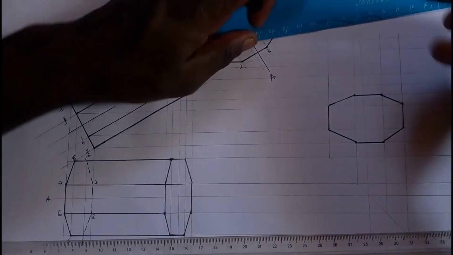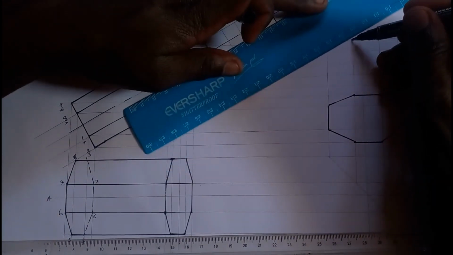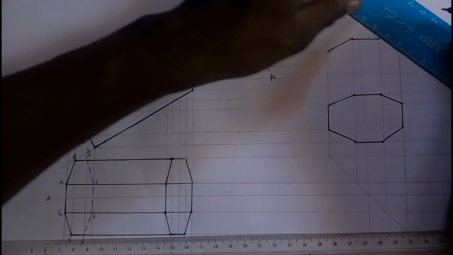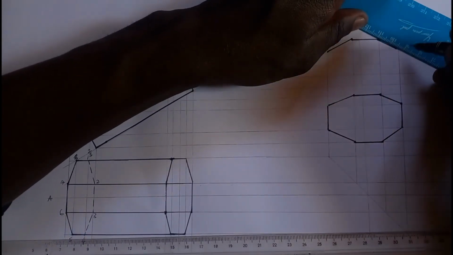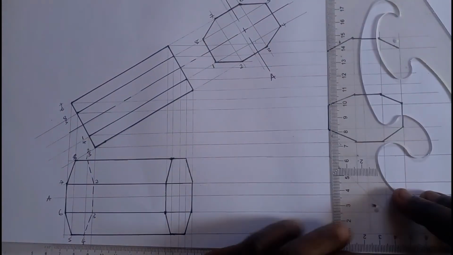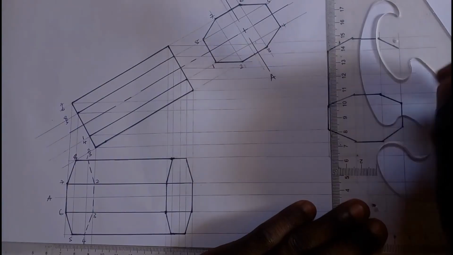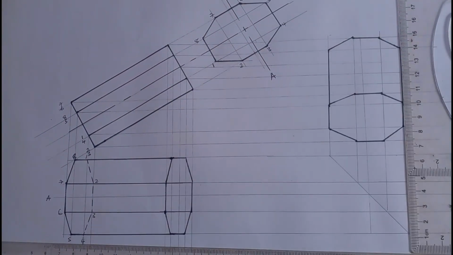Then right here on top, we're just going to see the corner. So come to this point. That is what we're going to see.